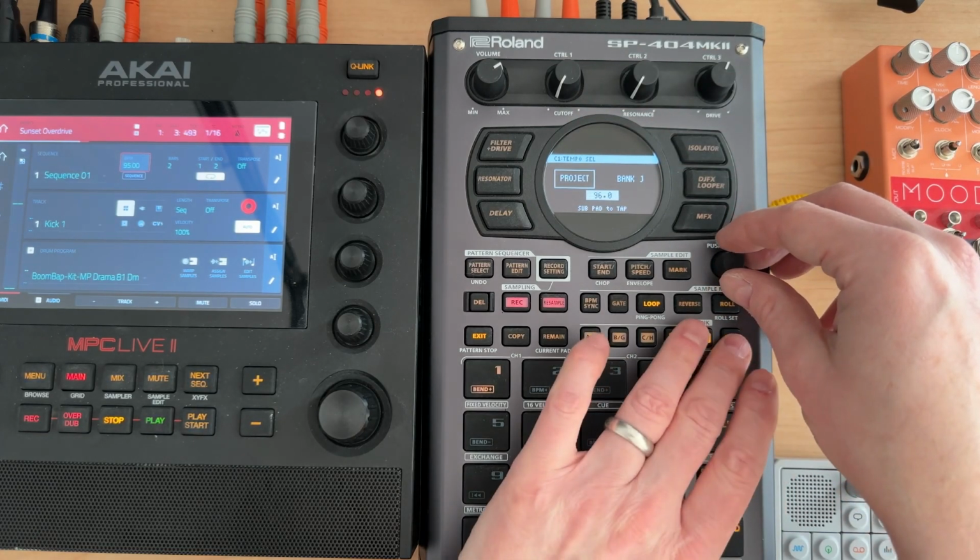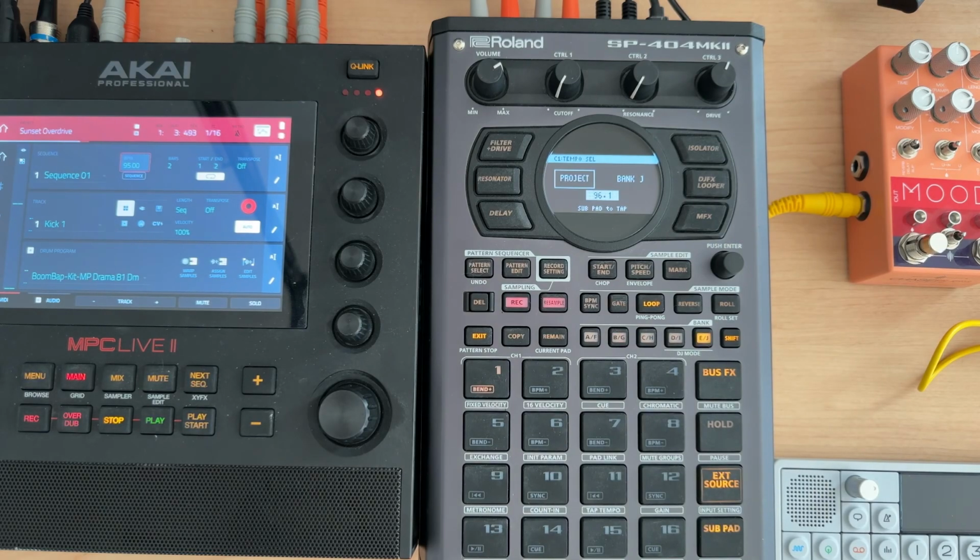So yeah, I hope that helps you guys out. If you want to know how to BPM sync from a sample length to get an actual BPM, you've got to do a little math, but the website over there makes it pretty easy. So anyway, hope that helps you guys out.